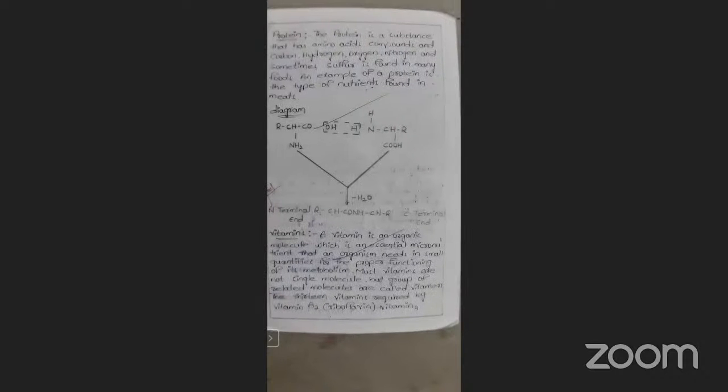Then you have to draw the diagram relevant to that particular title. Okay. So here, protein is a substance that has amino acids, compounds, and carbon, hydrogen, oxygen, nitrogen, and sometimes sulfur, found in many foods. An example of a protein is the type of nutrient found in meats. So like that, some interesting points you have to write, and try to draw the diagram, relevant structures.